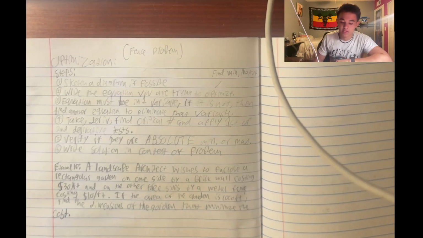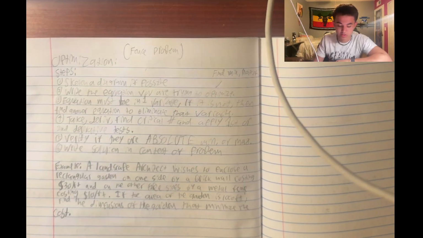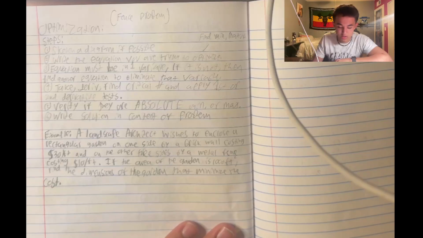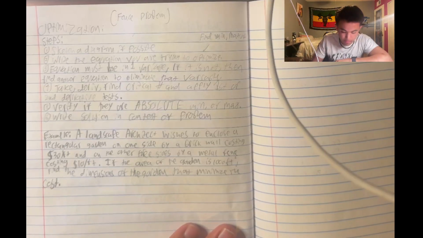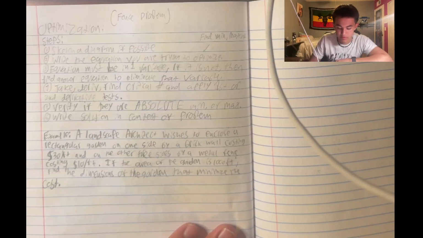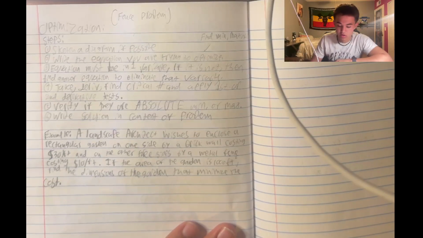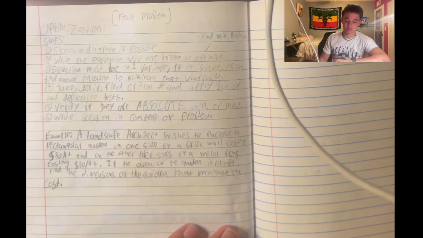So example, a landscape architect wishes to enclose a rectangular garden on one side by a brick wall, costing $30 per feet, and on the other 3 sides by a metal fence costing $10 per feet. If the area of the garden is 1,000 feet, find the dimensions of the garden that minimize the cost.